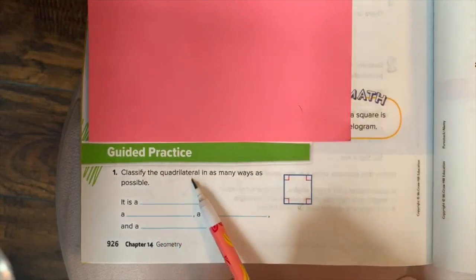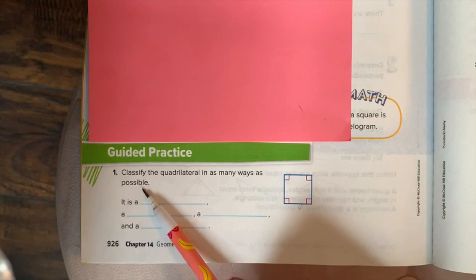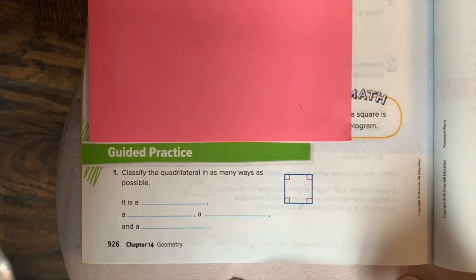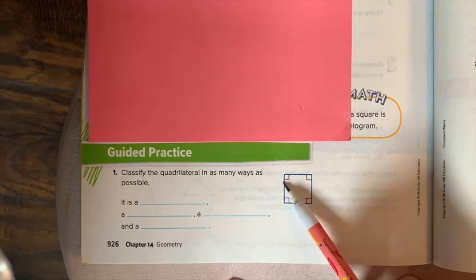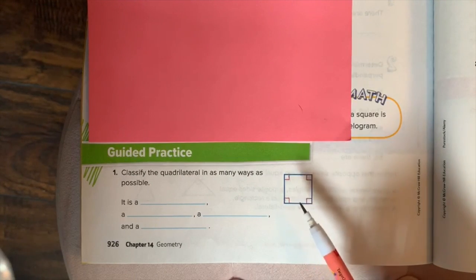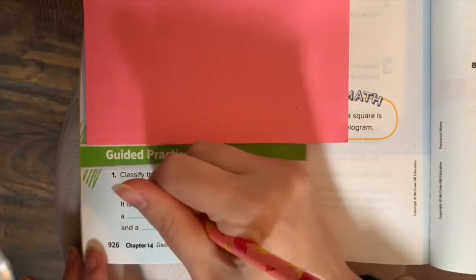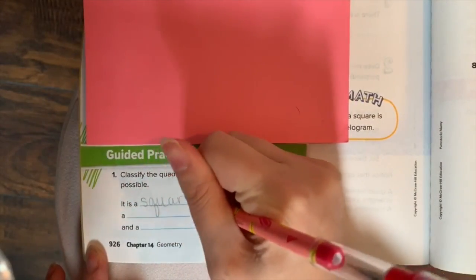It says classify the quadrilateral in as many ways as possible. The first thing I notice is that the shape is a quadrilateral with 4 right angles and 4 sides of equal length. When it has these little boxes in here, we know that it's a 90-degree angle, and the only quadrilateral that has those 90-degree angles is a square. So it is a square. That's the first one.